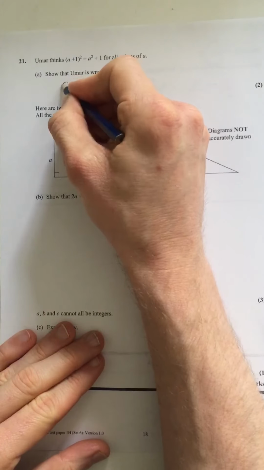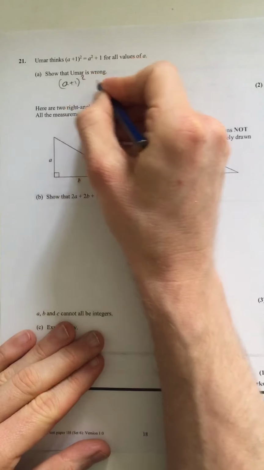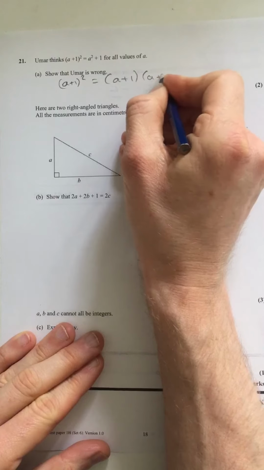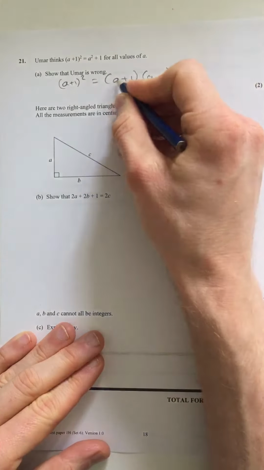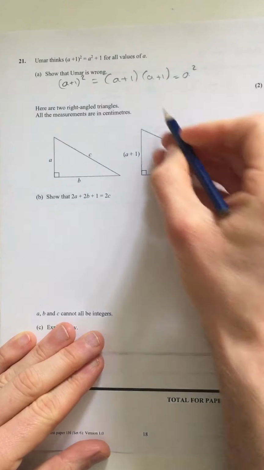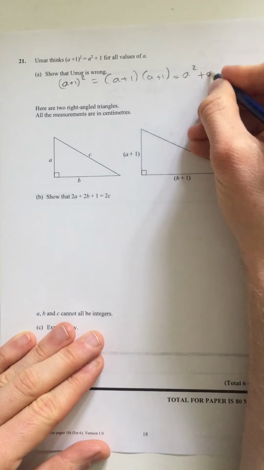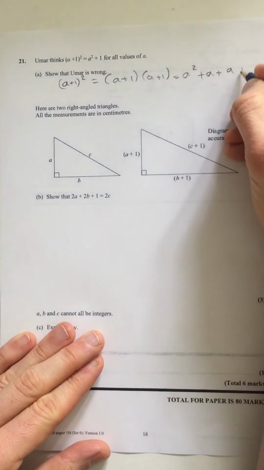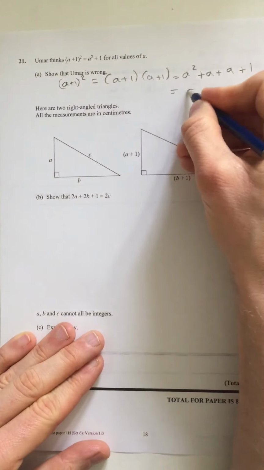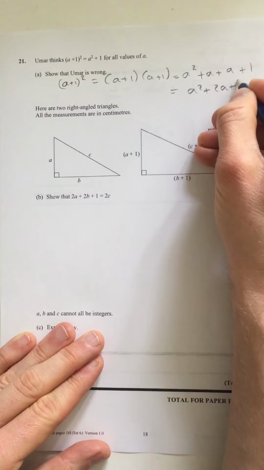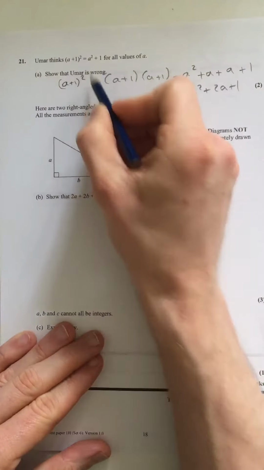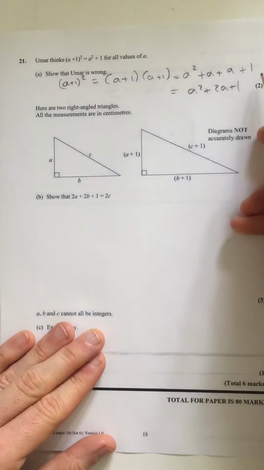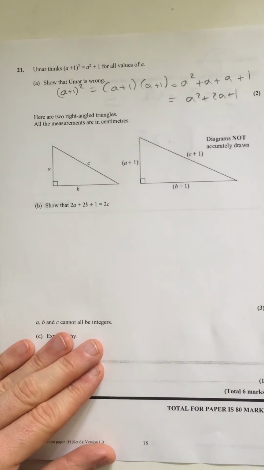So if I was to do (a + 1)², that means (a + 1) times (a + 1), which is a times a, which is a², a times 1, which is a, plus 1 times a, which is a, plus 1 times 1, which is 1. That gives a² + 2a + 1, which is not the same thing as a² + 1 for all values of a. So that's the most obvious way I think most people would answer that question.